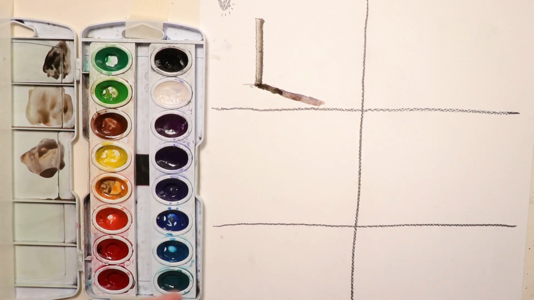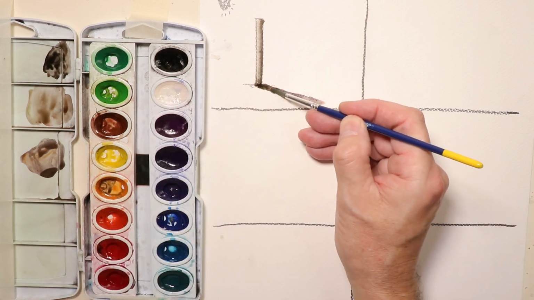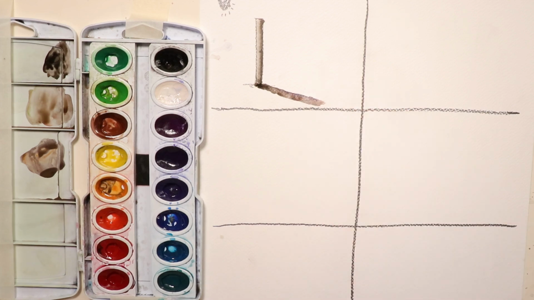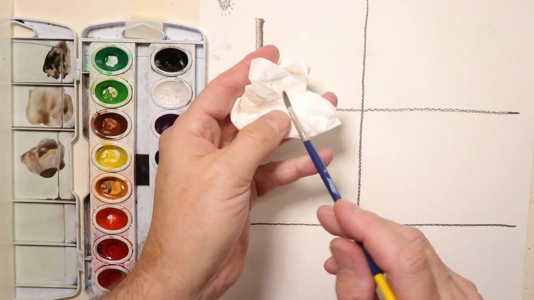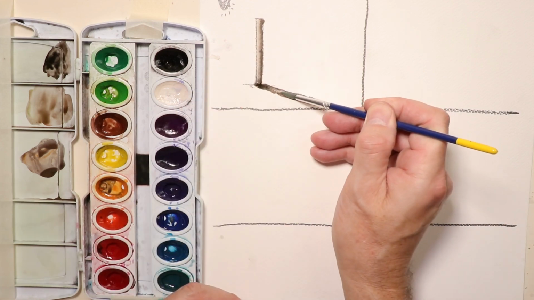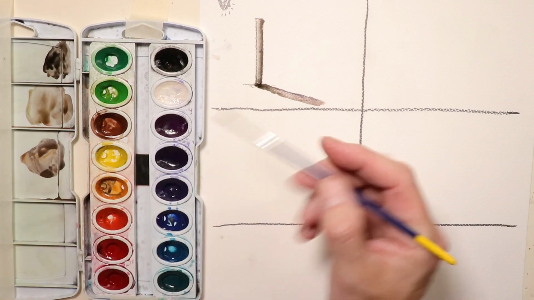So then I rinse off my brush, dry off a little bit of the water, and then just carefully smooth that out and just add a little more. Or I just take my brush, dry off the brush after I rinse it off, and you can just lift up a little paint like that. That looks pretty good.